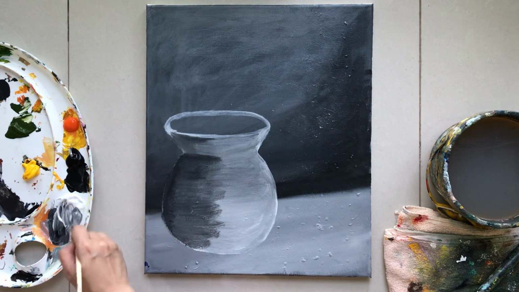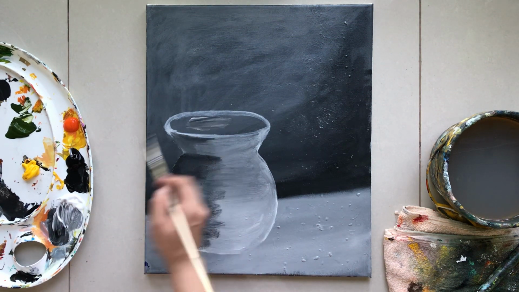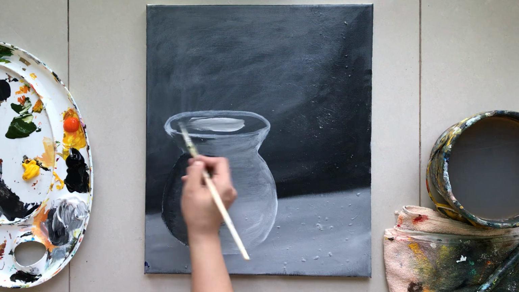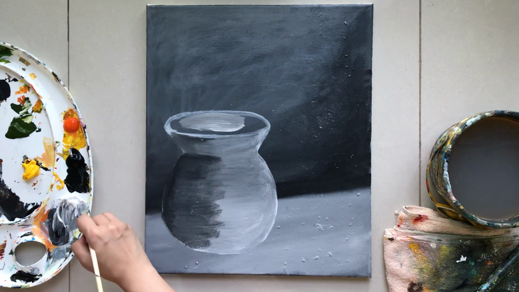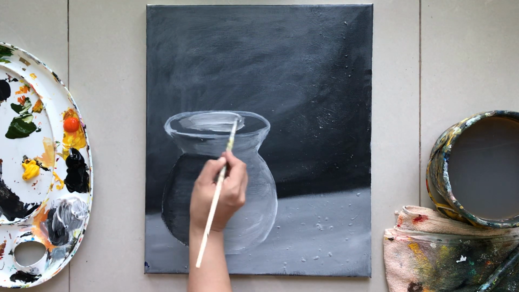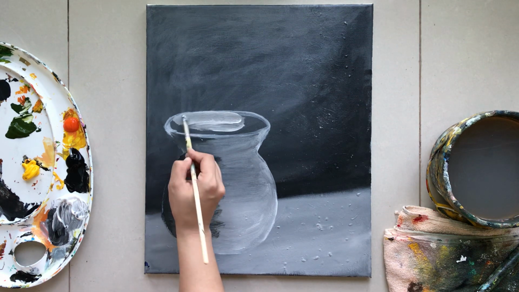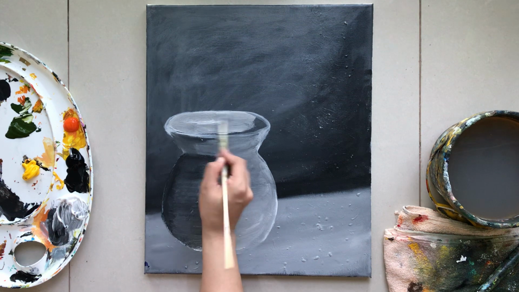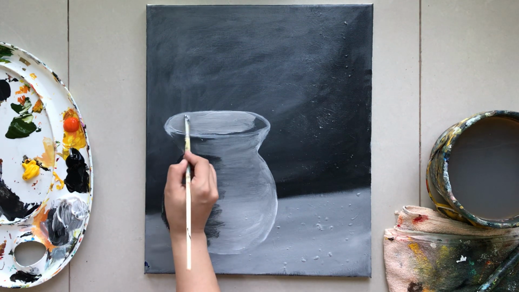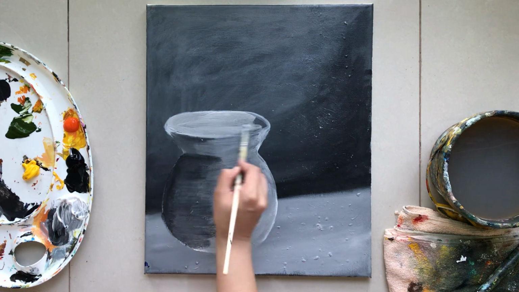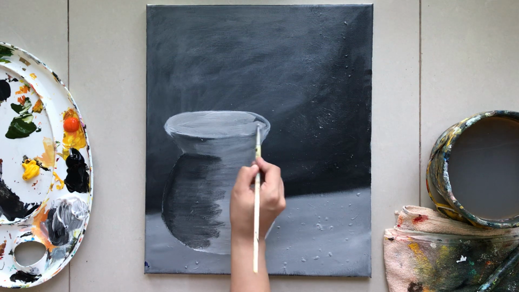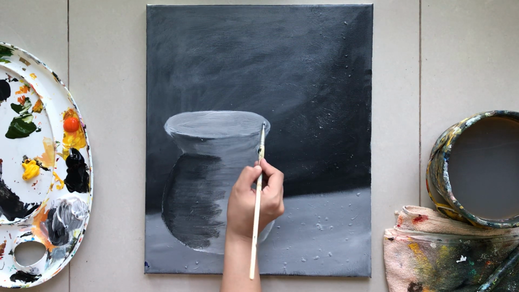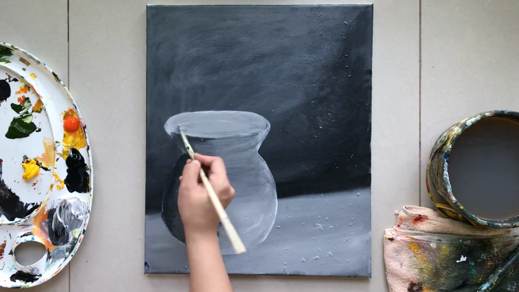And then we're going to lighten the inside of the vase. We're going to use some white or light gray color. Right, like that.